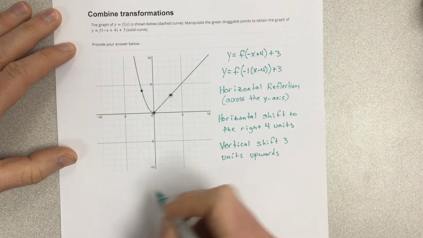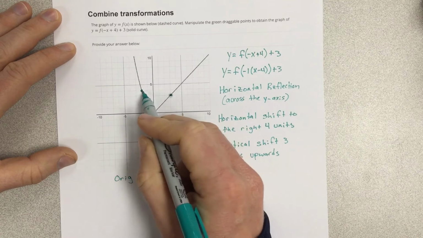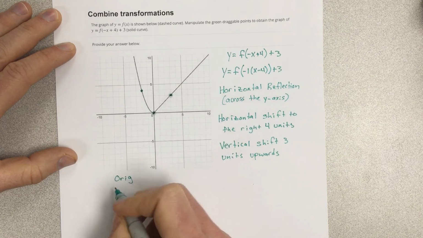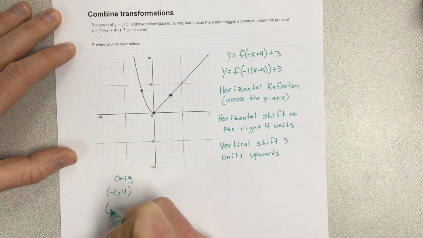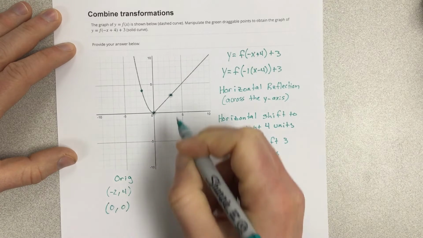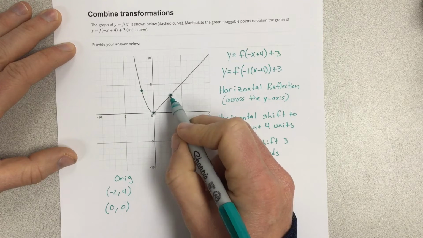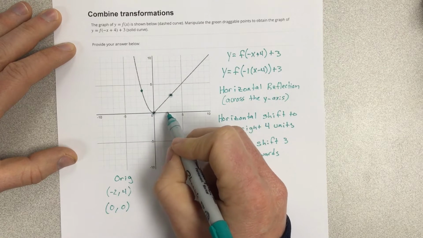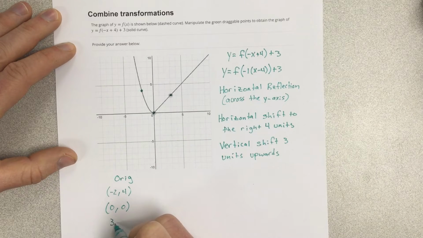The original would be negative 2, 4. We got 0, 0, which is our vertex. And then we have 1, 2, 3 comma 1, 2, 3. So we got 3, 3 there.